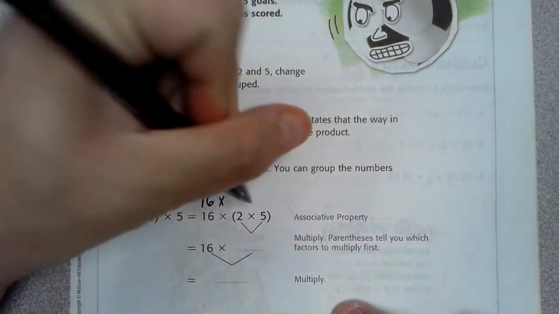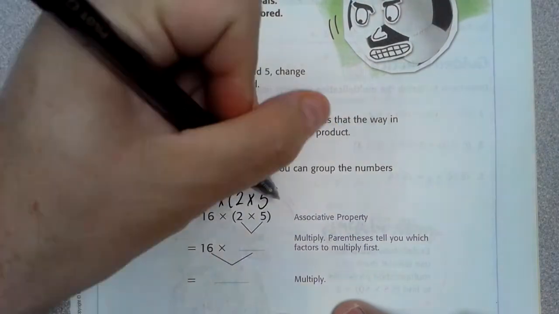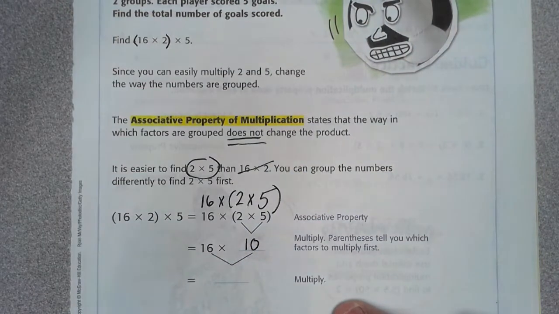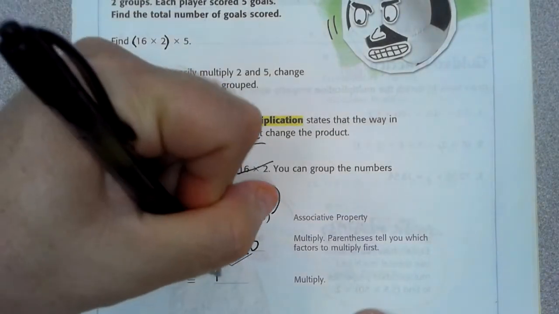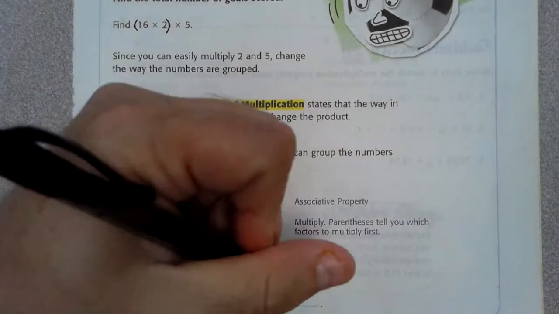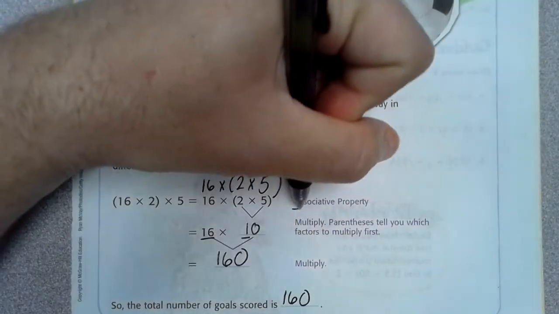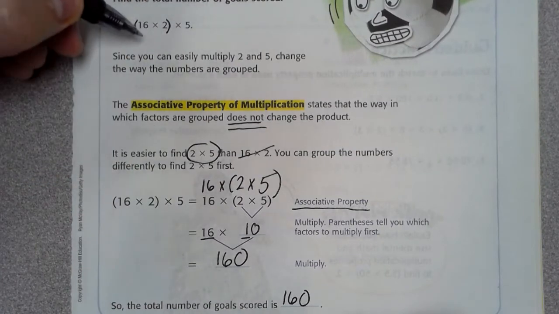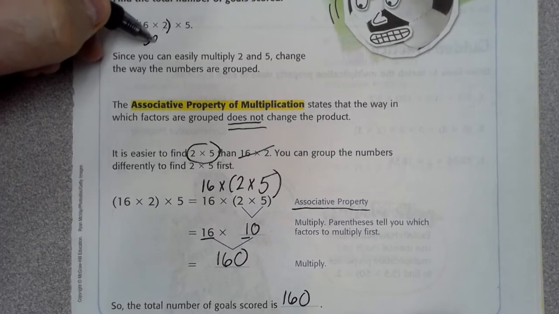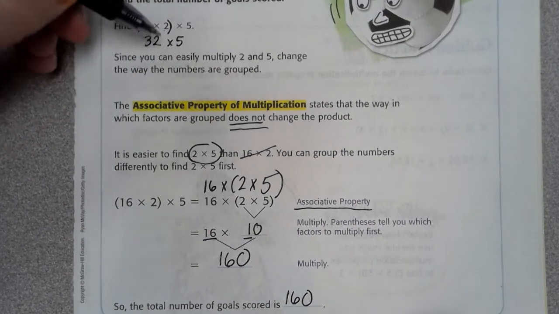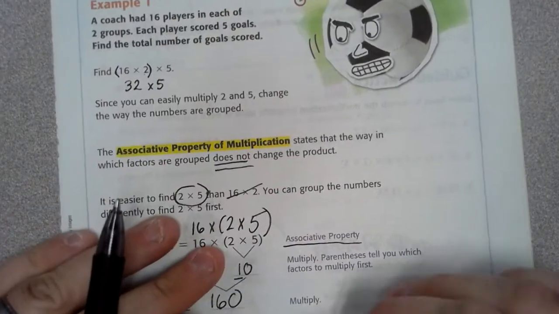We're saying 16 times the group 2 times 5. That makes it easier because we know that 2 times 5 is 10. That's easier to do. And then we know that 16 times 1 is 16, and then there's a 0 left over down here. All right, so the total number of goals scored is 160. And again, remember how we wrote the associative property on the side on one of those assignments. Rather than say 16 times 2 is 32 and then have to do 32 times 5 in my head, I could do that, but I would rather do 16 times 10 because that's a lot easier to compute in my head.